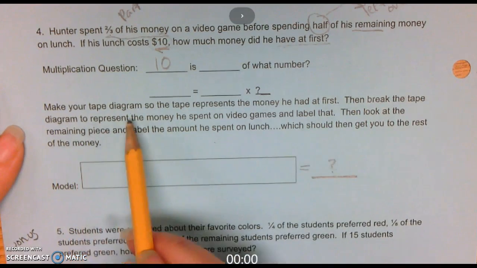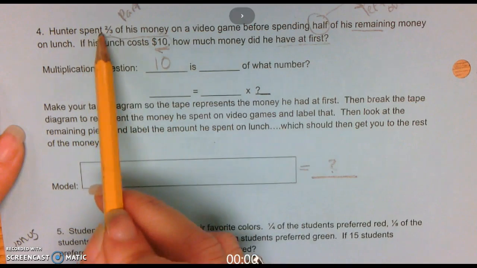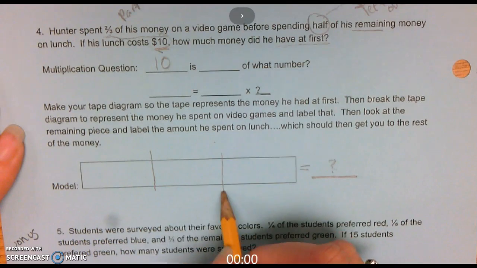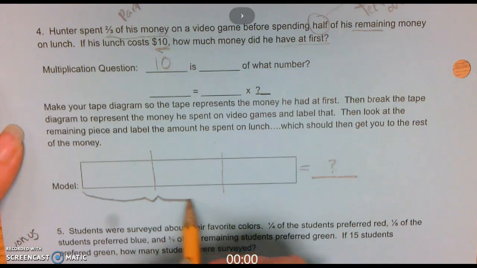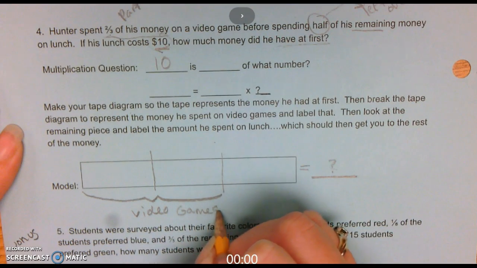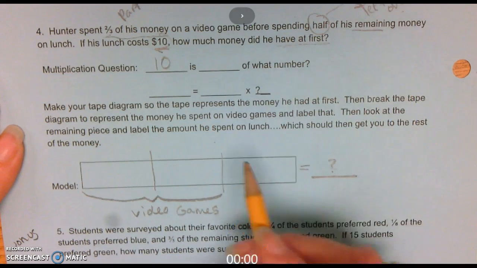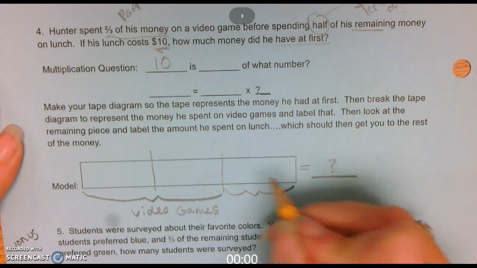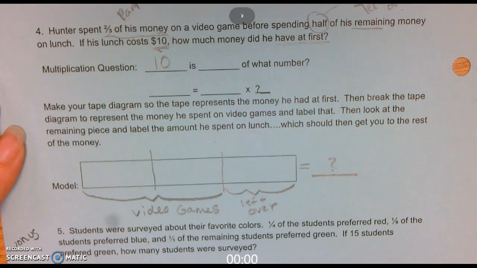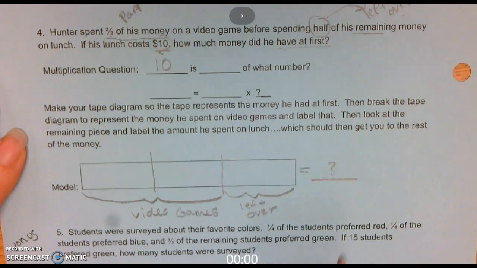Then break the tape diagram to represent the money he spent on video games and label that. So he spent 2/3 of his money on a video game. So I'm going to break this into thirds. And this is going to be the video games. Well, then he spent half of the leftover. This is what was left over. And labels, again, really help us to kind of grasp what we're looking at and what parts we're doing and connect them to the problem.